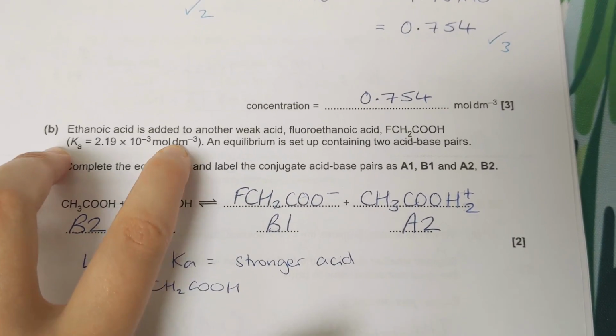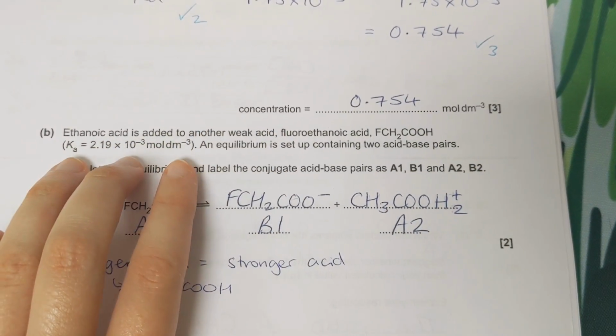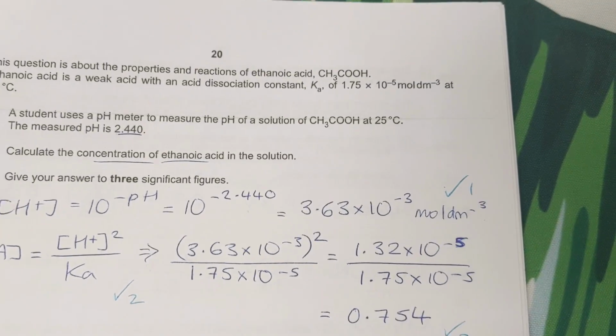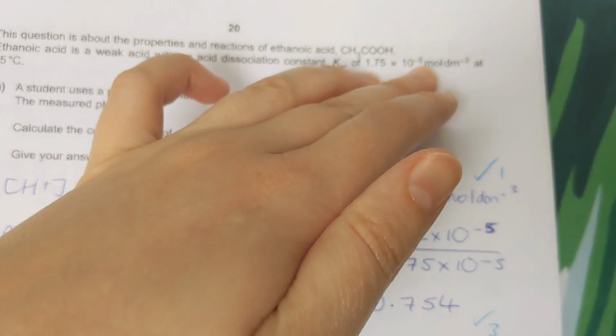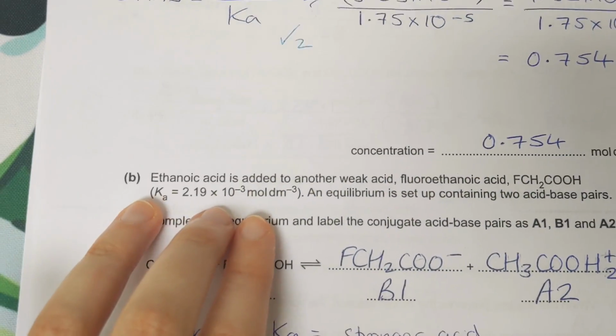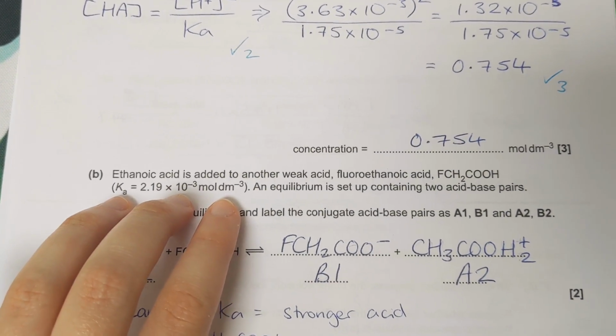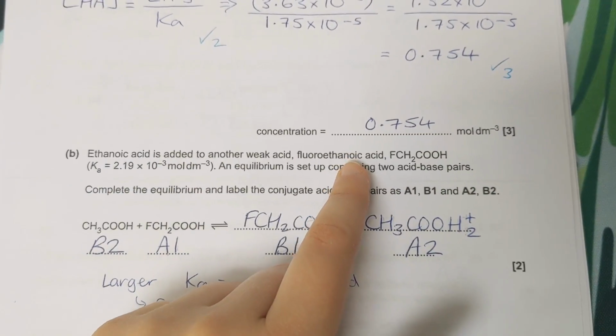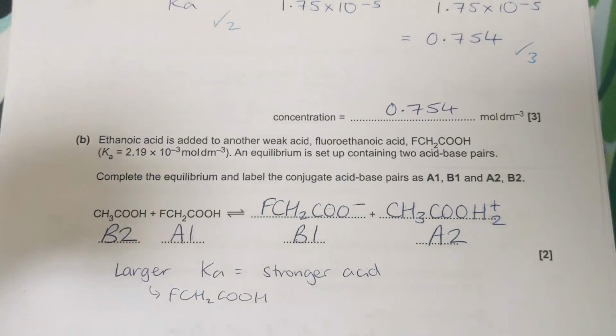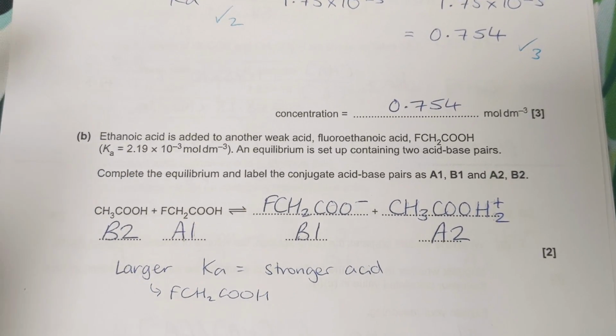We have this one for the fluoroethanoic acid, and we have this one up here for the ethanoic acid. So we can see that the fluoroethanoic acid has a larger Ka value. That means that the fluoroethanoic acid is a stronger acid and is more likely to donate its proton.